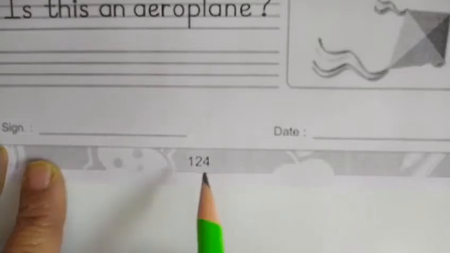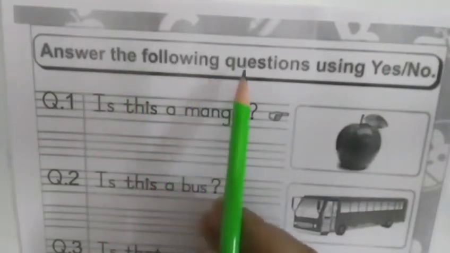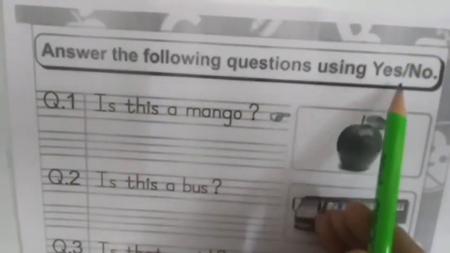Now children, open your English classwork book, page number 124. We will write the answers of the question using yes or no in sentence form using this or that. Now children, open page number 124 of your English classwork book. Today we will write some more answers related to yes or no sentences. Answer the following questions using yes or no.